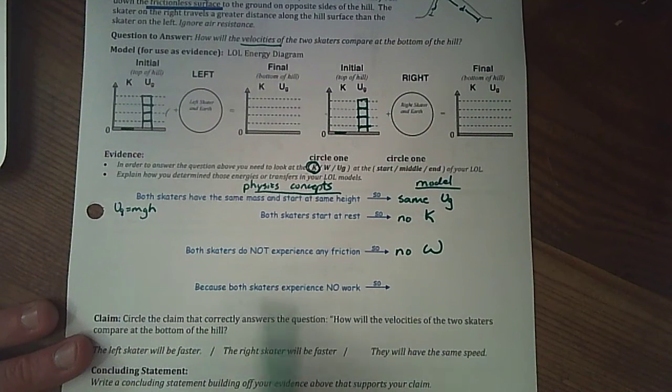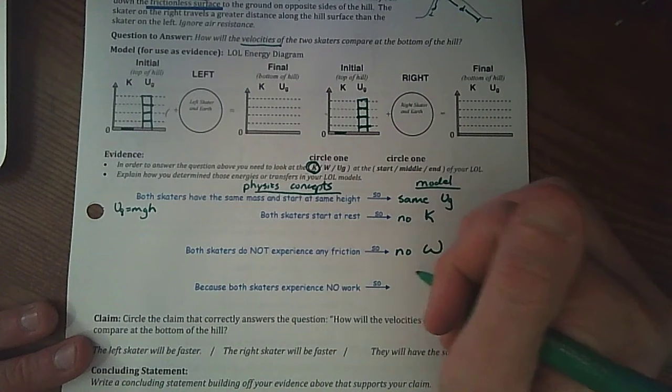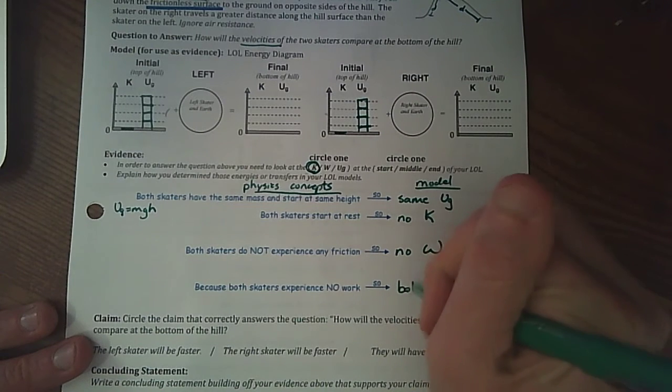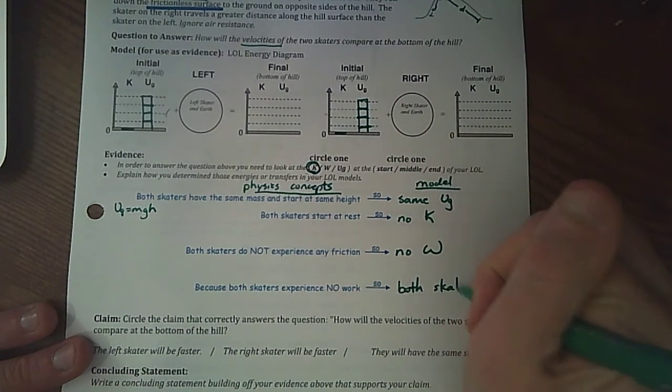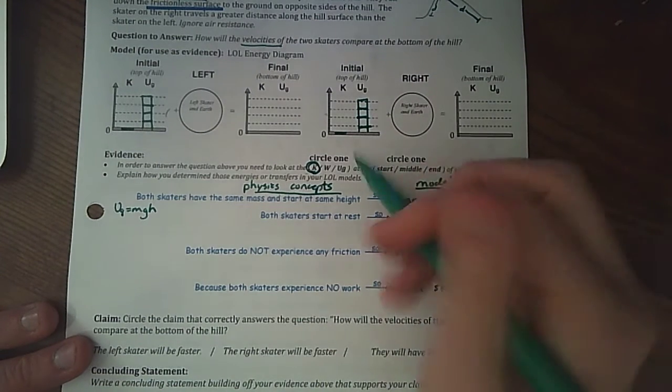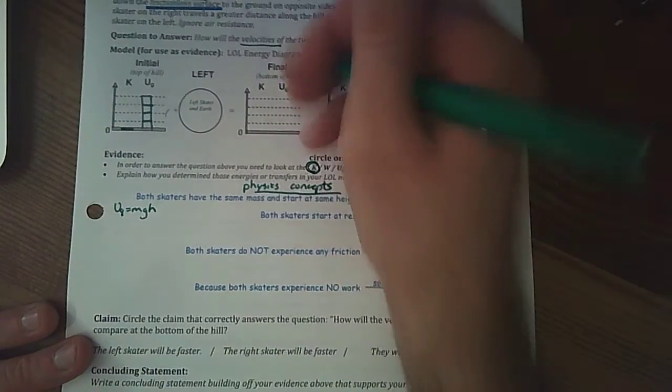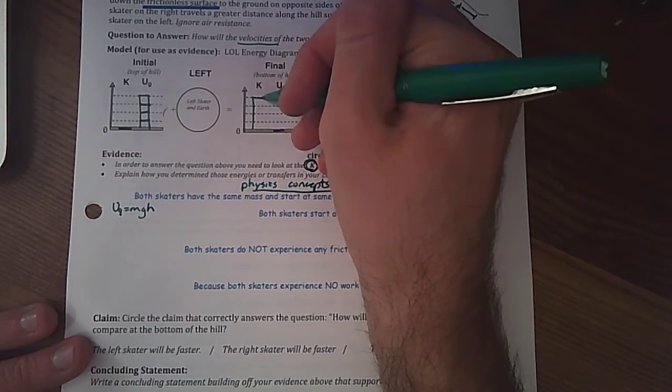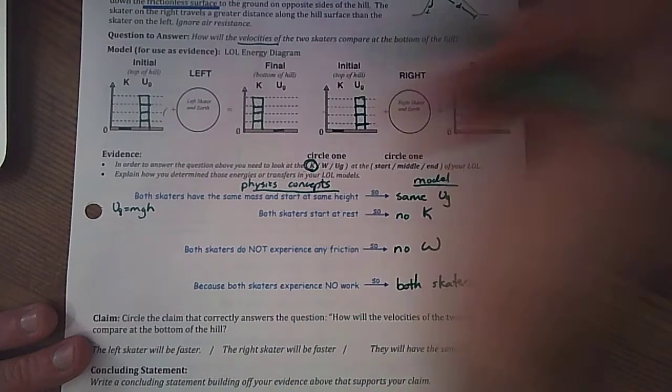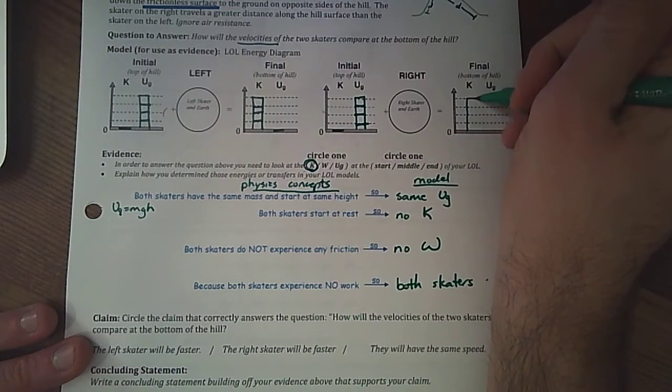So then because both skaters experience no work, that means both skaters are going to have the same amount of energy at the end. If there were 4 in UG here, at the bottom of the hill there's no height, and all that energy is going to be transferred into kinetic energy. Same thing over here, the exact same scenario.